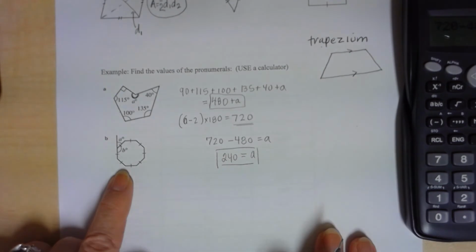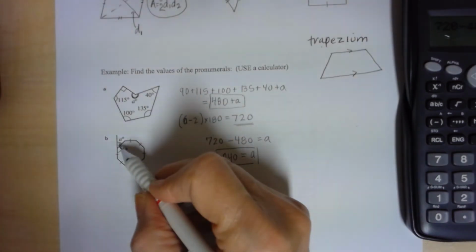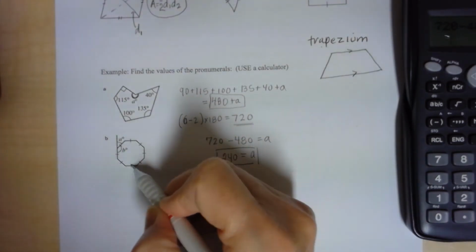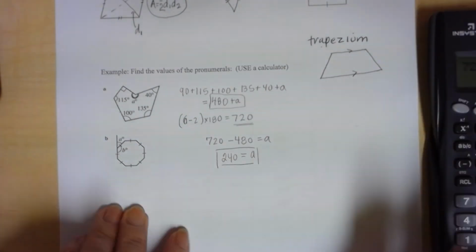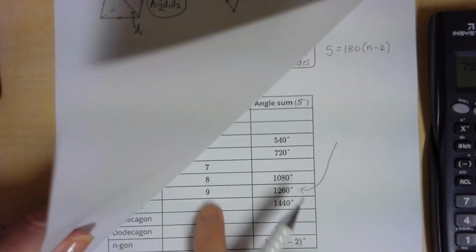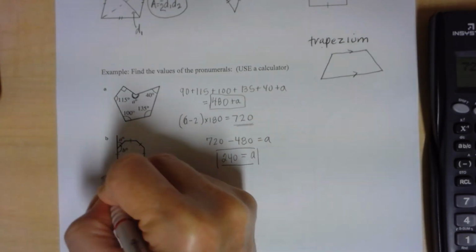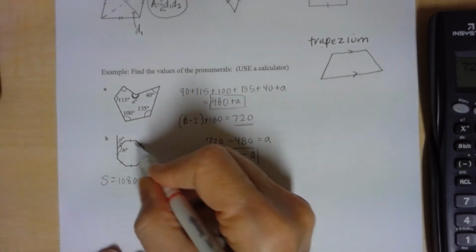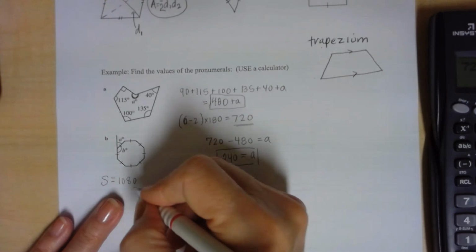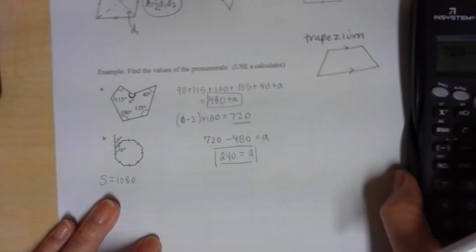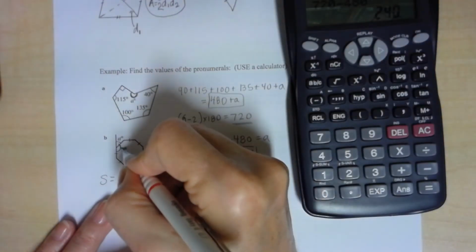Let's just look at this one. This has 1, 2, 3, 4, 5, 6, 7, 8 sides. I'm just going to look at my 8-sided figure. It was 1080 was the angle sum. When something's regular, I can just divide that by 8, and then I'll get the size of that angle there.